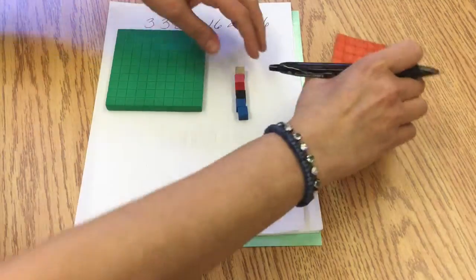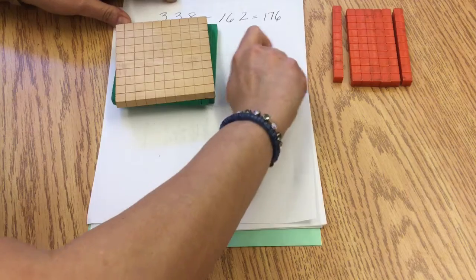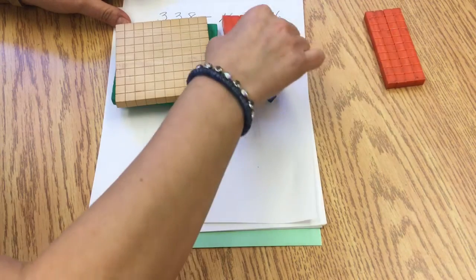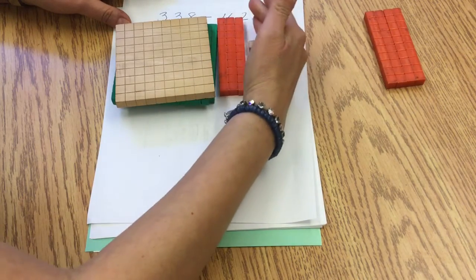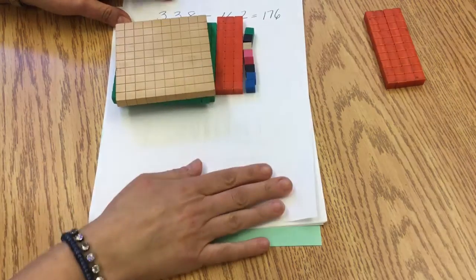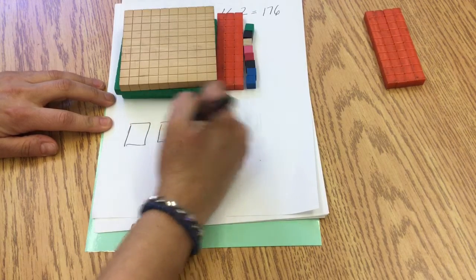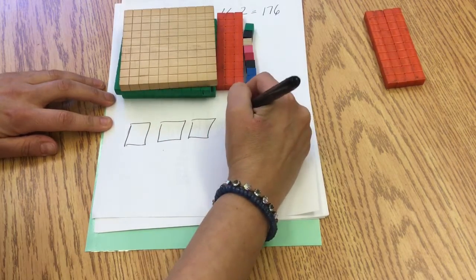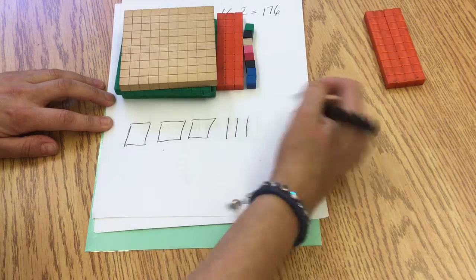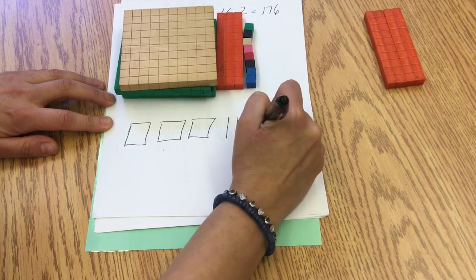Again, we can show it to them as a picture. So I would draw my hundreds like this, my tens like this, and my ones like this.